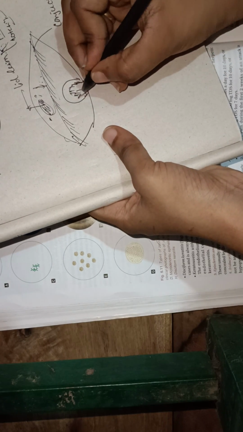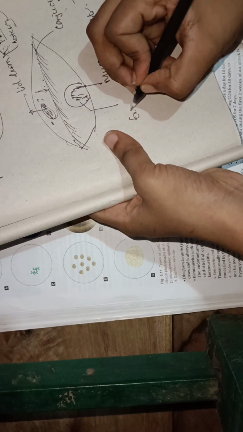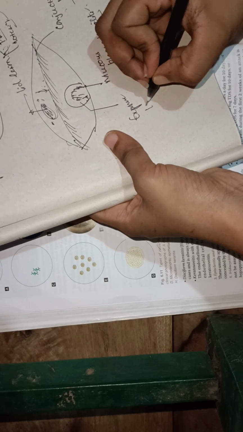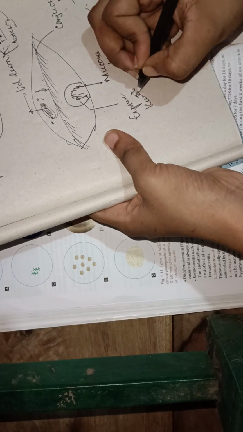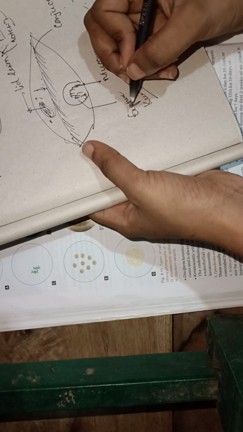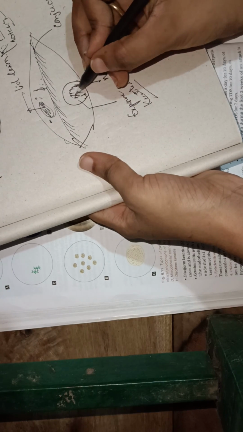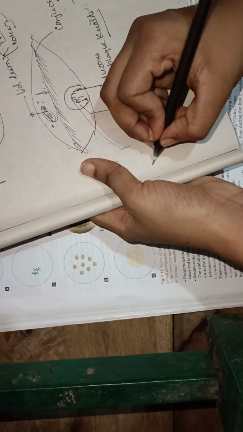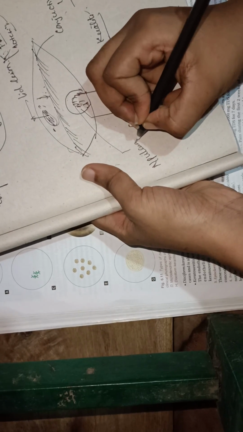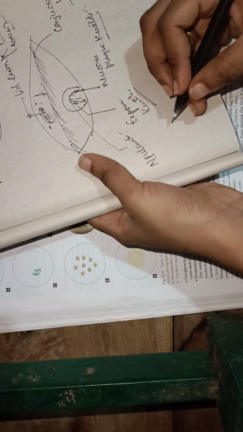Next one is exposure keratitis. This keratitis undergoes exposure keratitis, and it leads to dry eye. And the next one is neuroparalytic ulceration. Because of this keratitis, it leads to ulceration. Neuroparalytic ulceration will be present. Okay, these are the corneal lesions.